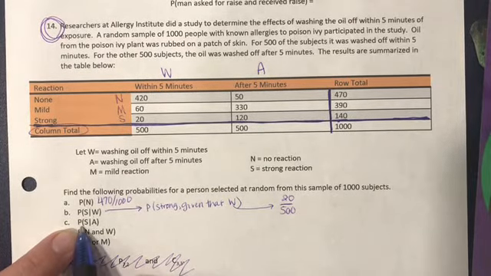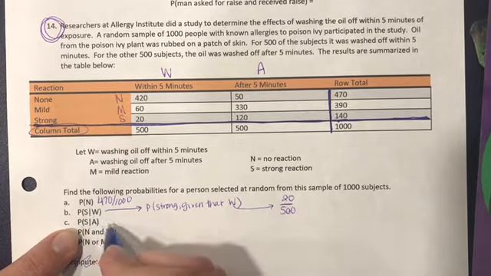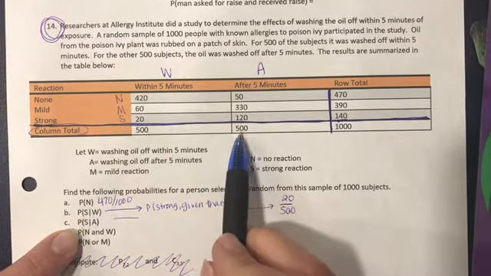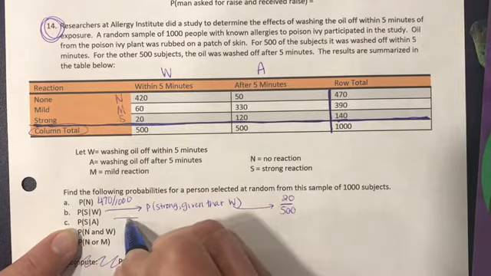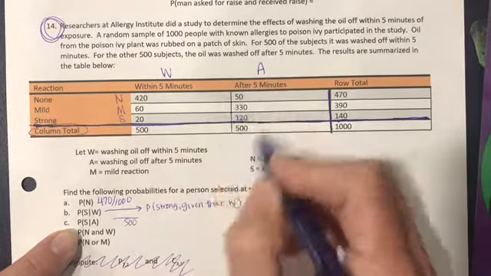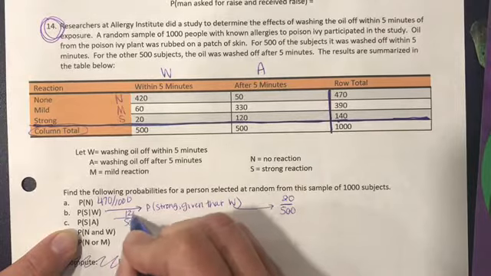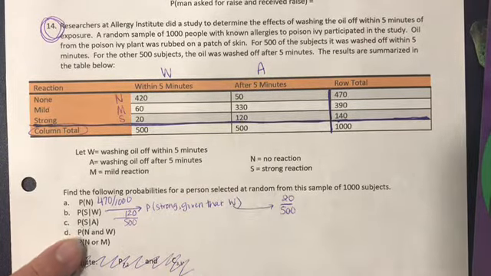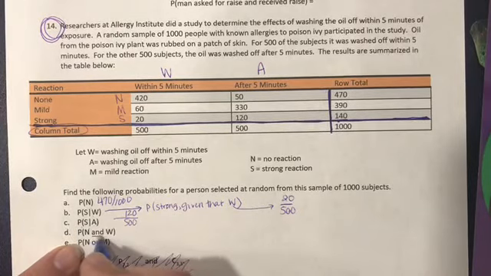Okay, what's the probability of a strong reaction given that they were an A? So now your denominator is still 500, because it's the total of the afters. And how many of these people had a strong reaction? 120. So it sure seems like if they waited to wash out the poison ivy, they're more likely to have a reaction. Okay, here's the word and.